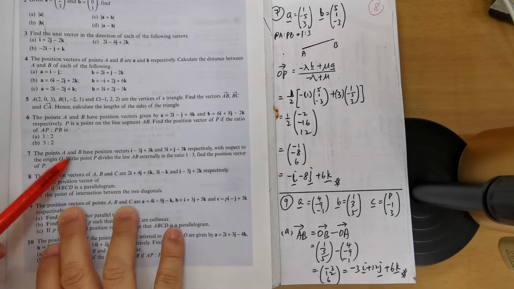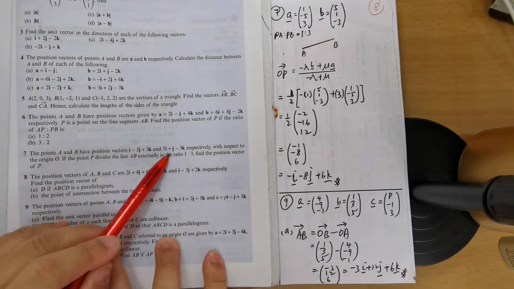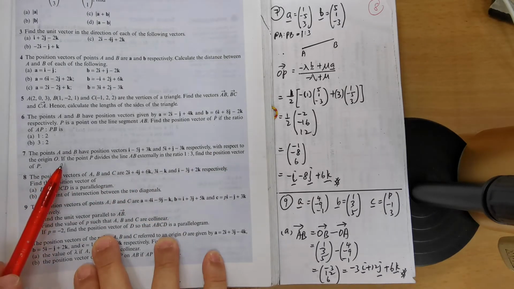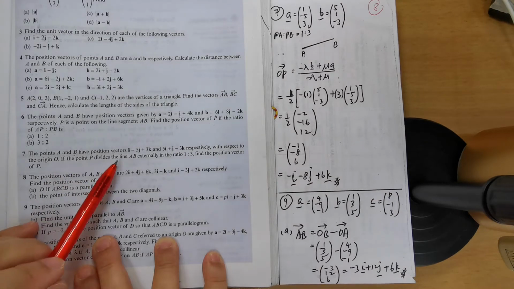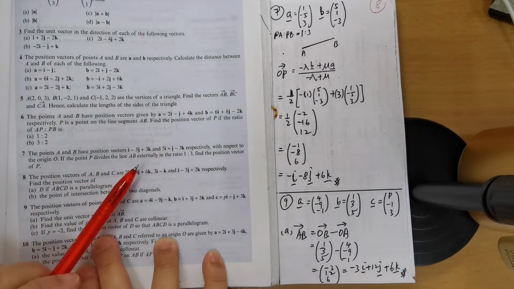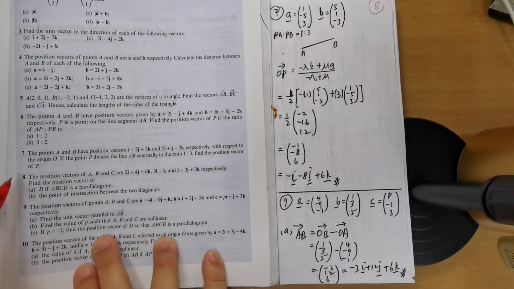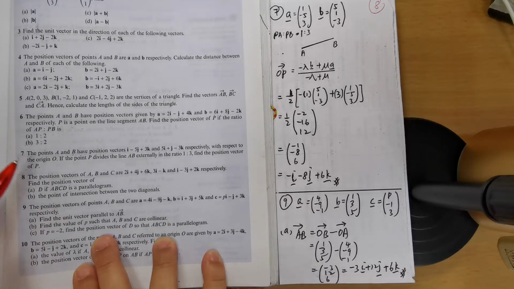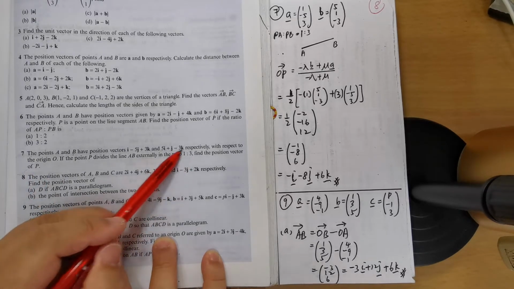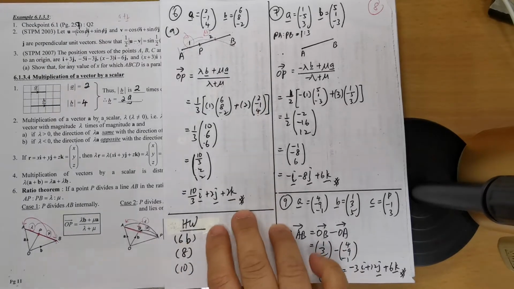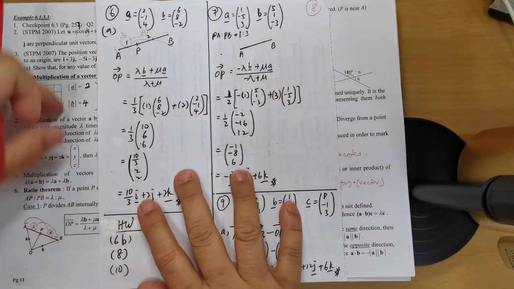The points A and B have position vectors, given you OA, OB, with respect to the origin O. If the point P divides the line AB externally in the ratio 1 to 3, externally, find the position vector of P. Alright? Okay, so like this. I move it here, easier to see.